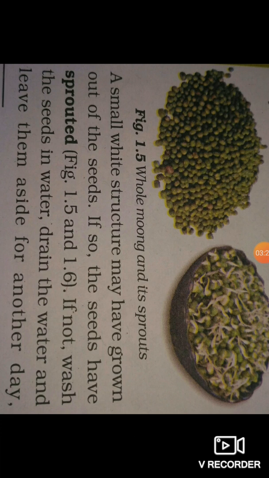After 1 or 2 days, you can observe changes in the seeds. The whole moong has sprouted, that means germinated. A small white structure may have grown out of the seed, that is called sprouting.